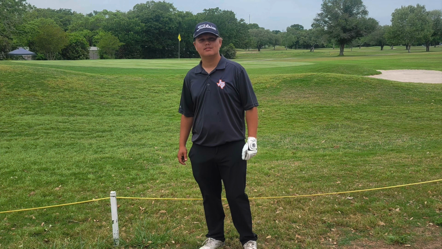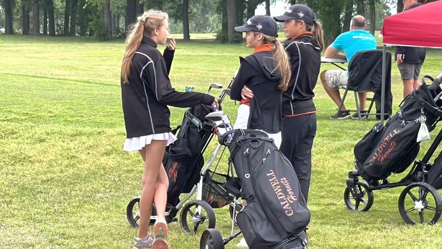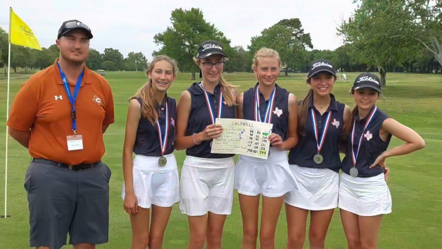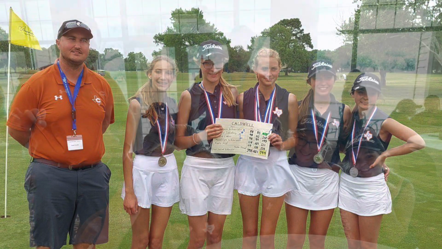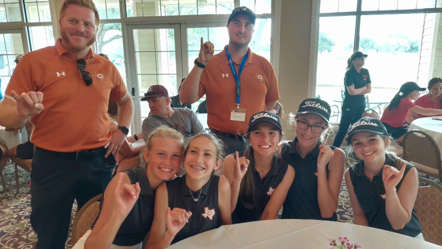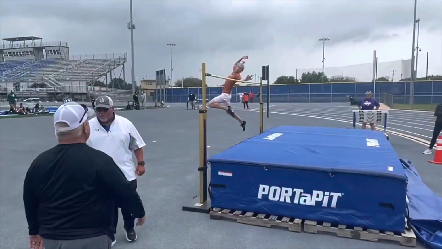Both days, Waldrip shot a round of 93. This unfortunately ended the season for Waldrip. Wednesday and Thursday was the Lady Hornet golf team's turn to compete at the girls regional tournament. They shot a 398 day 1 and a 401 day 2. They finished with a total score of 799. This placed them second at regionals, which qualifies them for state tournament in Austin. Great job, ladies. Thursday, our Hornet track team competed at the area track meet in Rockdale.